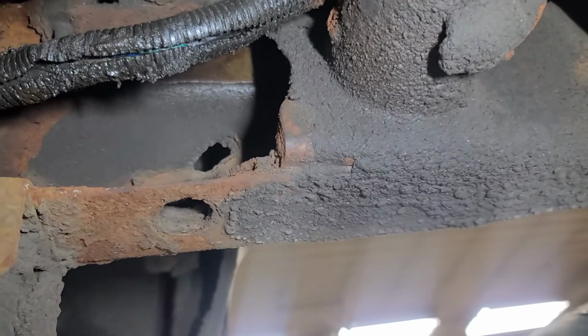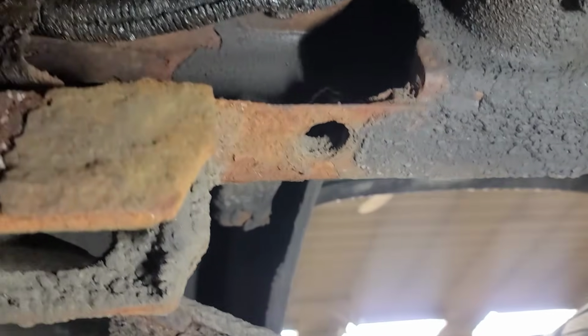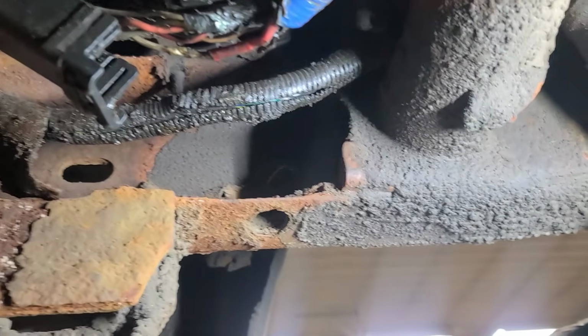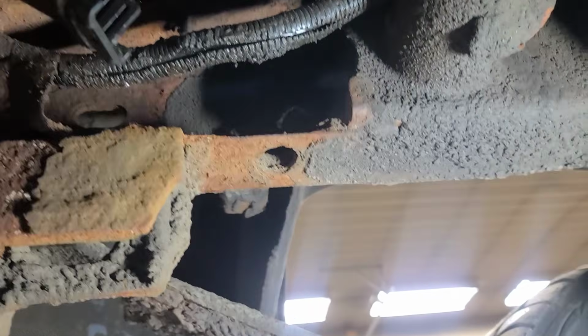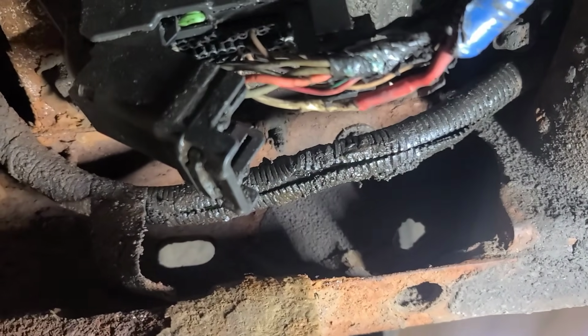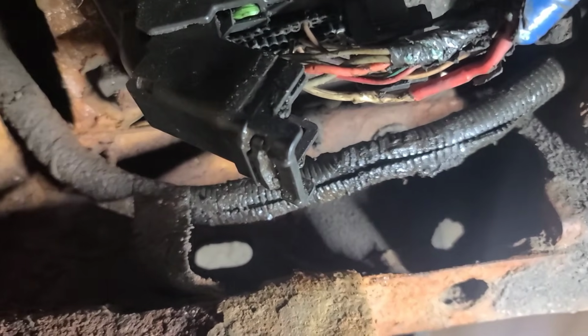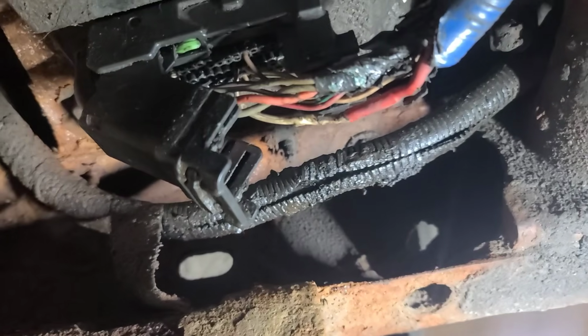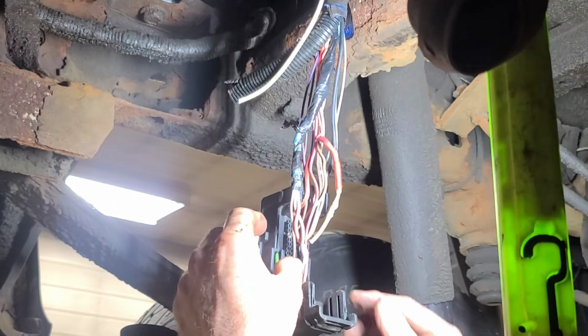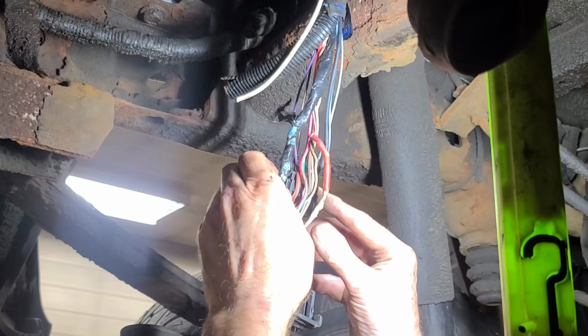But this is pretty crappy looking here as well. So much grease on this thing, the magnet doesn't stick. That's highly suspicious, but that's not on the CAN bus wires. But we're going to look inside here and see what we see. So this is an absolute mess.